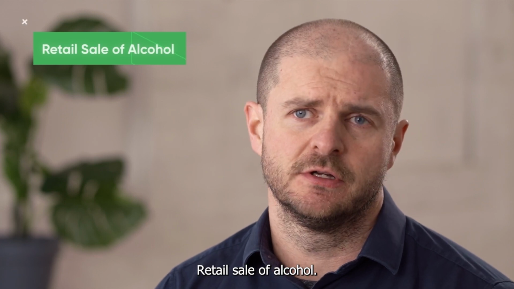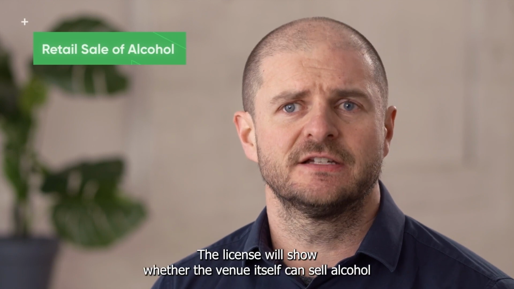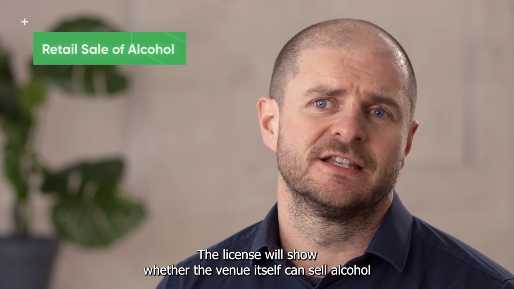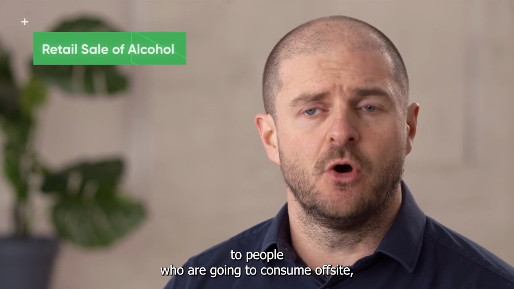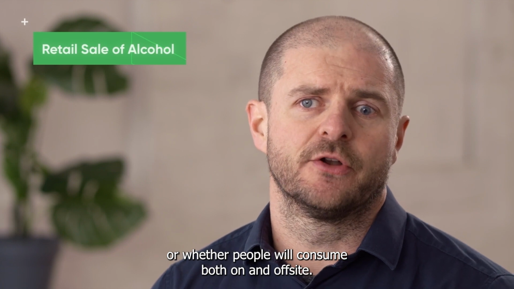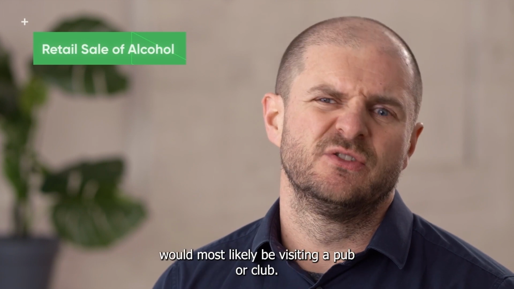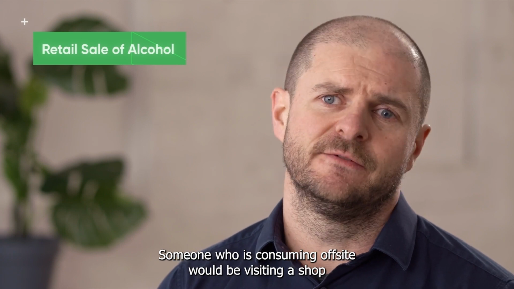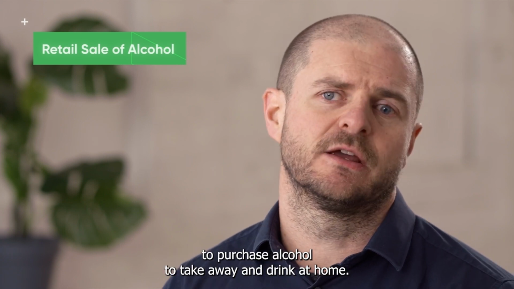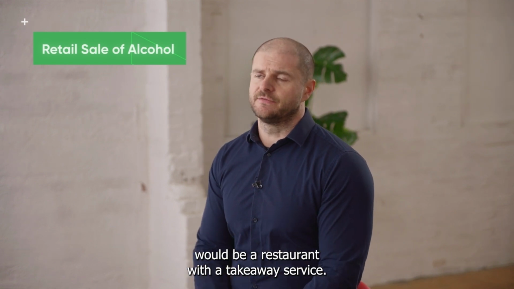Retail sale of alcohol. Now, any premises that is selling alcohol will have to have a premises license. The license will show whether the venue itself can sell alcohol to people who are going to consume on-site, to people who are going to consume off-site, or whether people will consume both on and off-site. So some examples. Somebody who's consuming on-site would most likely be visiting a pub or club. Somebody who's consuming off-site would be visiting a shop to purchase alcohol to take away and drink at home. And a venue that's serving alcohol both on and off-site would be a restaurant with a takeaway service.